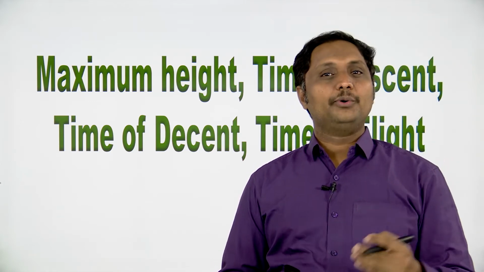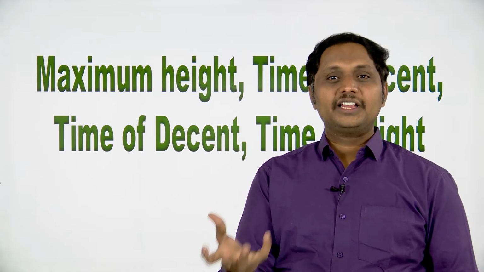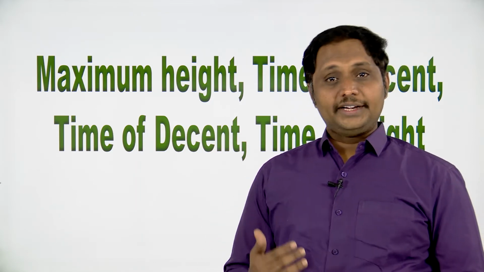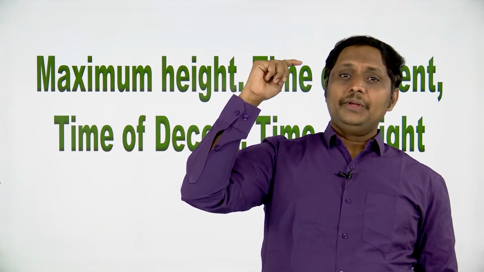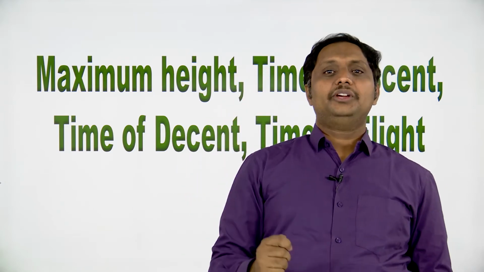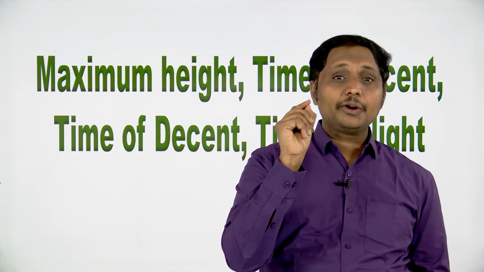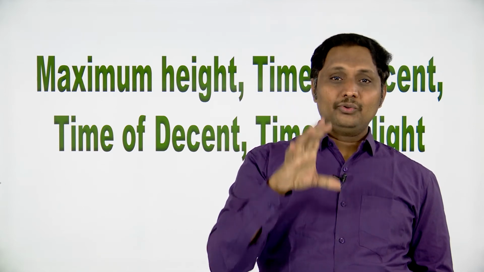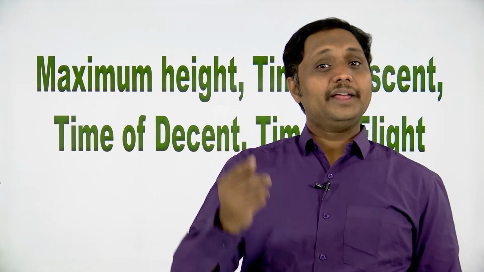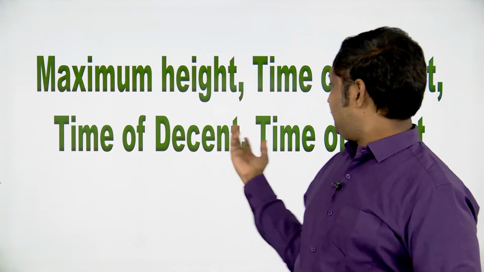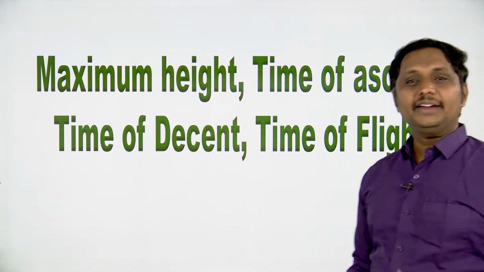We would like to talk about that. It has been projected with an initial velocity, and after some time it will reach the height. If the final velocity is 0 at a particular point, then the vertical displacement at that point is the maximum height, where the final velocity is 0. It's very clear.